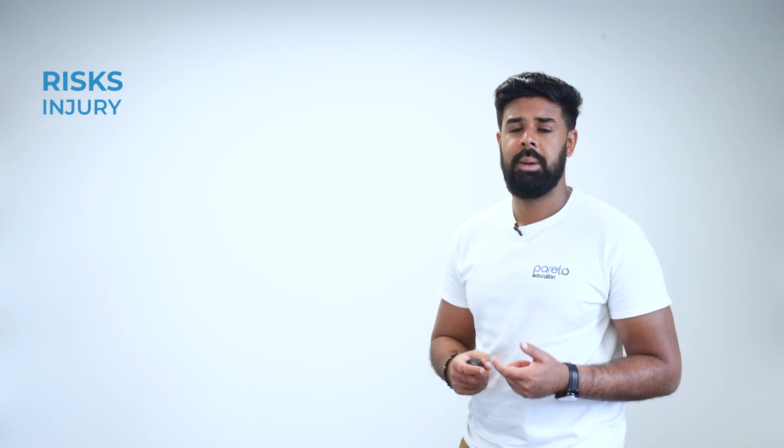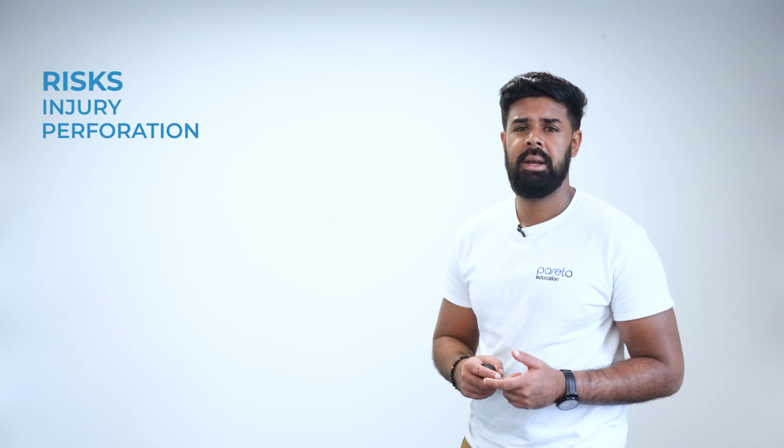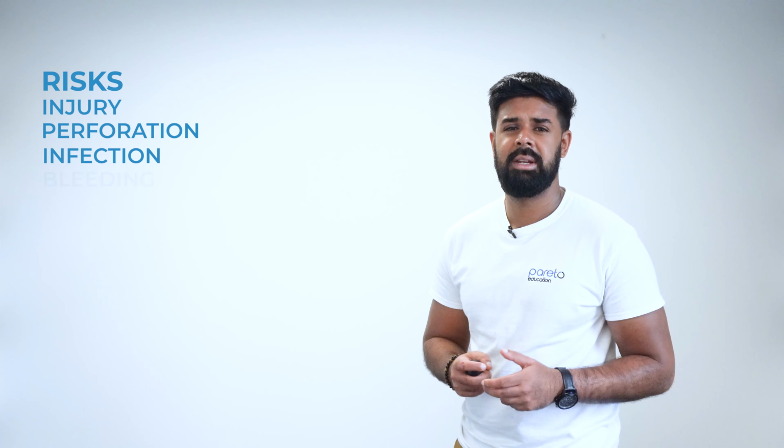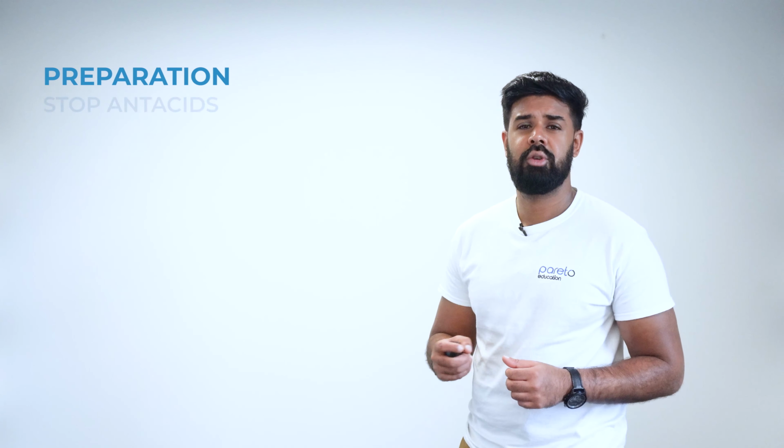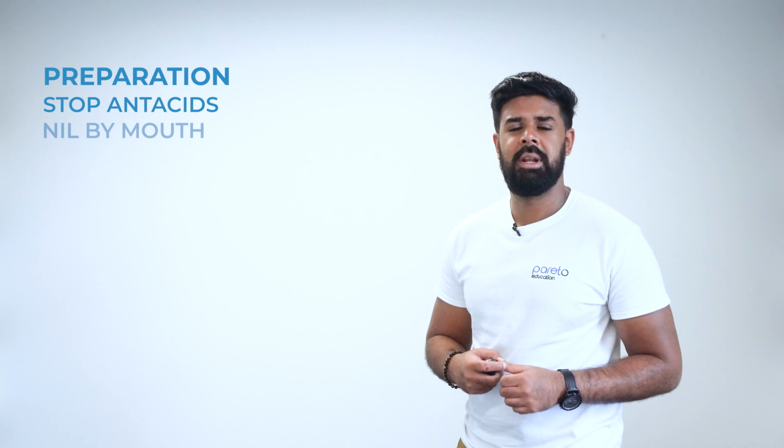As with any procedure, there are risks associated with gastroscopy. These include injury and perforation, meaning a small tear, introducing infection, and also bleeding, which are the common risks. Preparation. If it's an outpatient procedure, patients are requested to stop antacids a couple of weeks before their procedure. We ask the patient to be nil by mouth. This will allow the endoscopist to visualize the stomach without food in the way, obstructing the view.